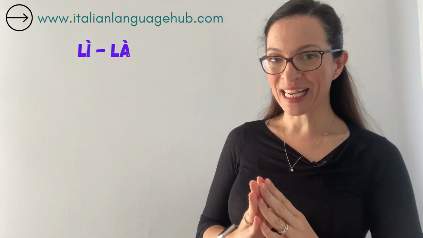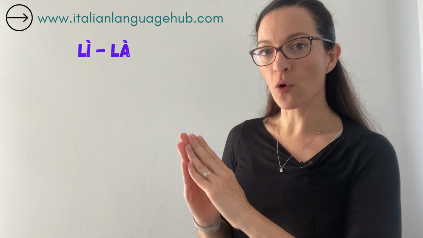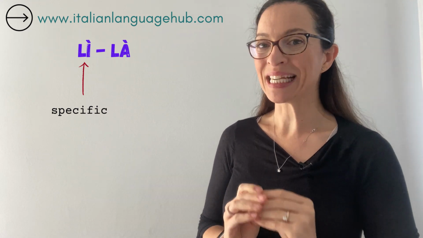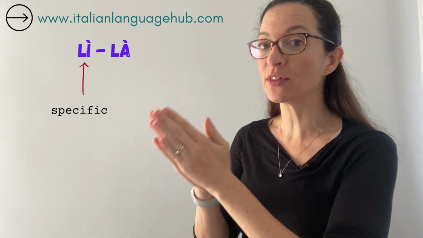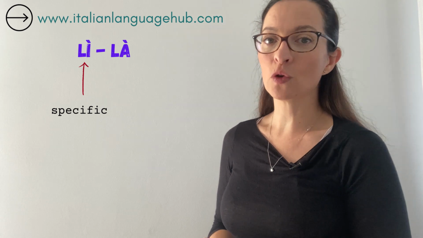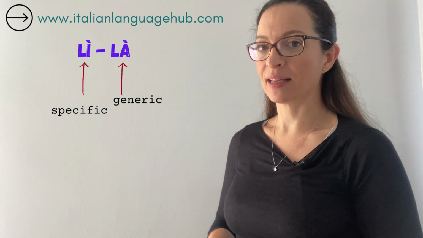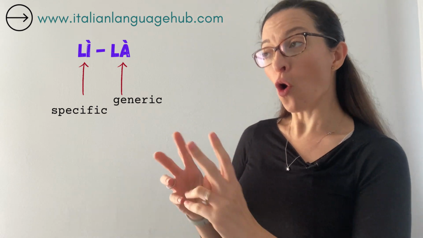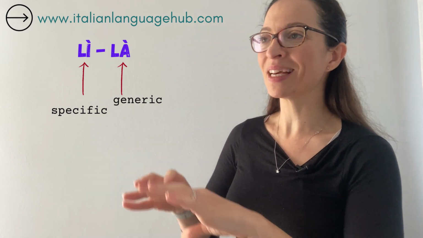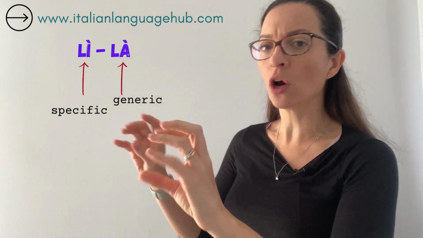The difference between using lì and là is basically how specific or generic you are being. So if I'm using lì, I'm being more specific. I'm using lì to say "over there" in a specific position, far away from the person that is speaking. If I'm using là, I'm translating it to "over there", but in this case, the "over there" is indicating something generic. So a generic area somewhere over there, far away from the person that is speaking.